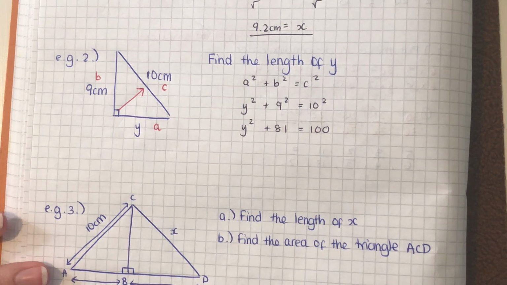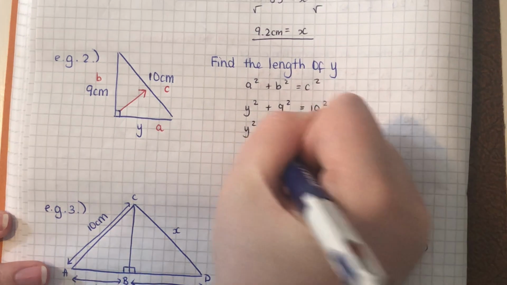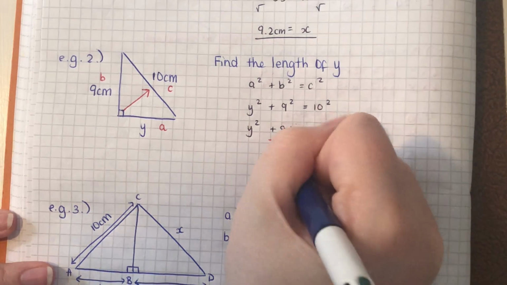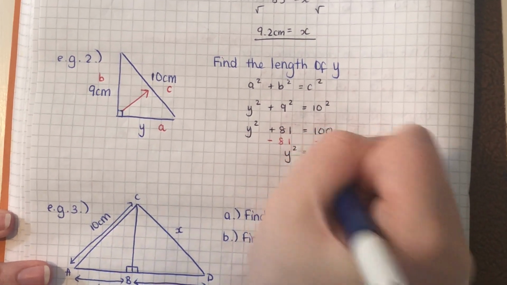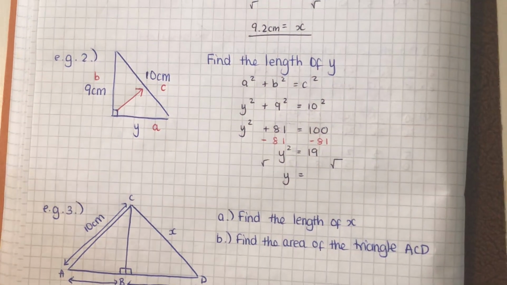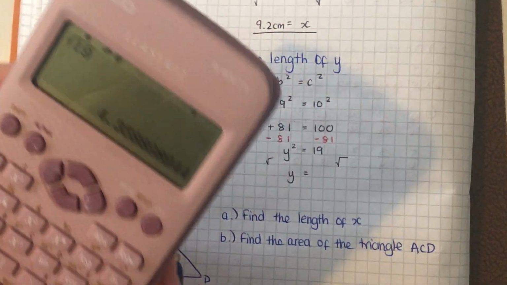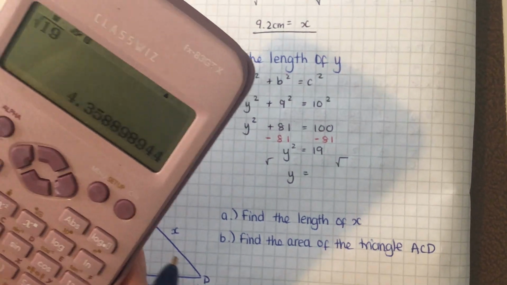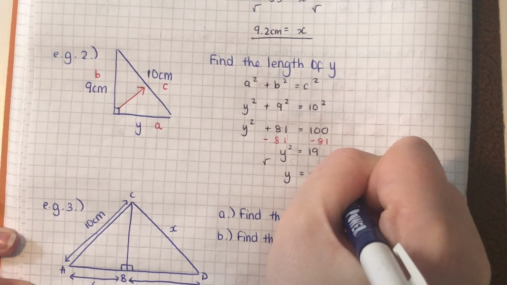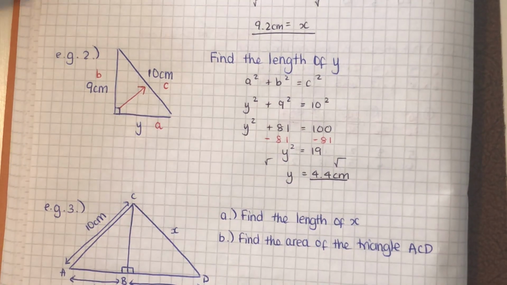Now the numbers aren't on the same side as each other, so we've got the 81 that's with the Y squared. This is the one where we're going to have to subtract 81 from both sides to get the Y squared on its own. So Y squared equals 19, and then we can square root the answer. 4 point something. So square root of 19. Let's round it to one decimal place, that'll be 4.4 centimetres. So the last one.